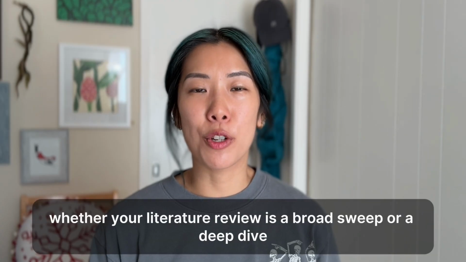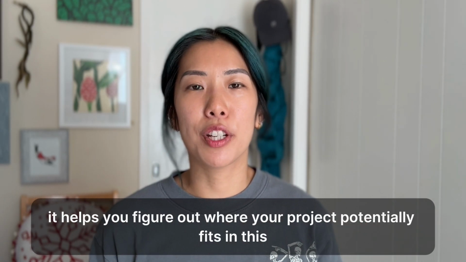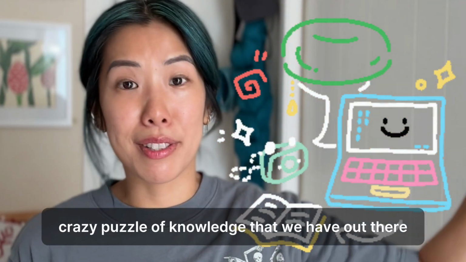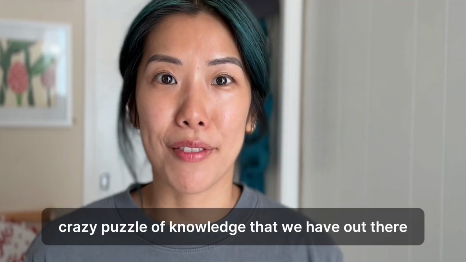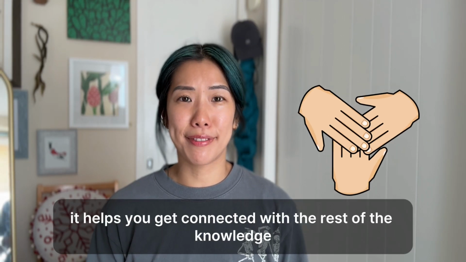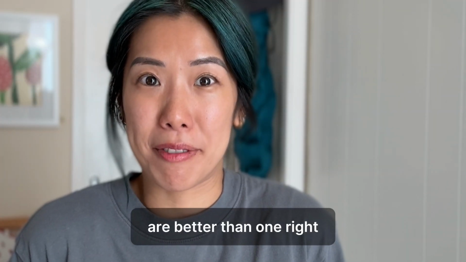Whether your literature review is a broad sweep or a deep dive, it helps you figure out where your project potentially fits in this vast, crazy puzzle of knowledge that we have out there. And more importantly, it helps you get connected with the rest of the knowledge that's out there. I mean, a bazillion heads are better than one, right?